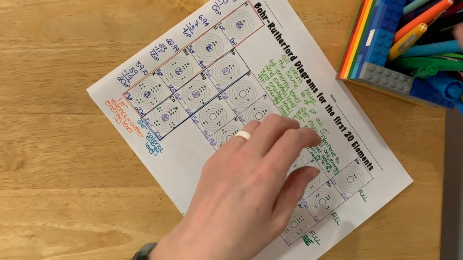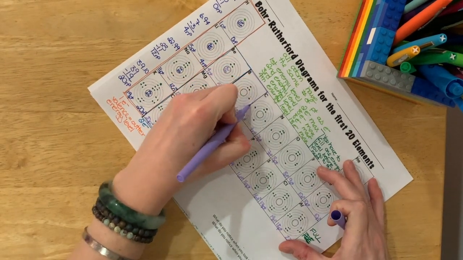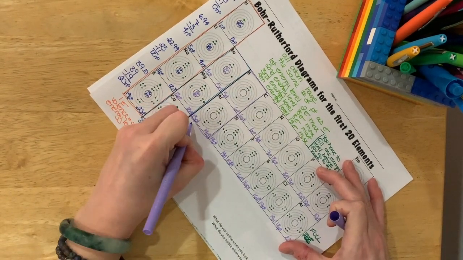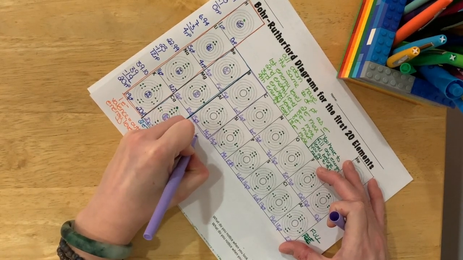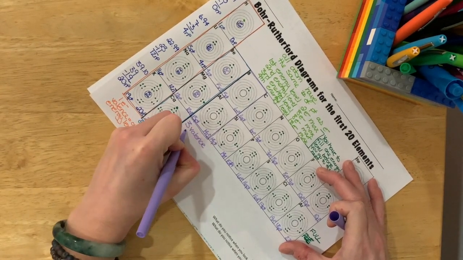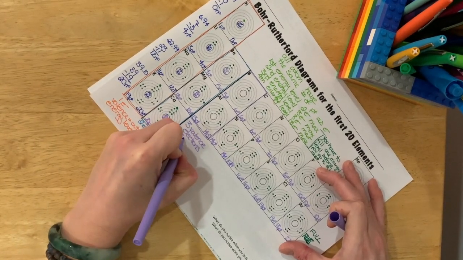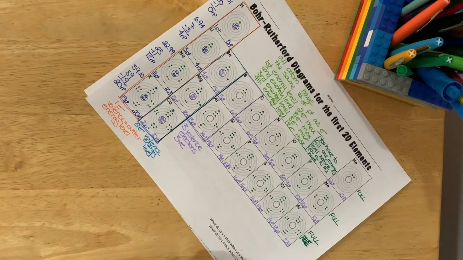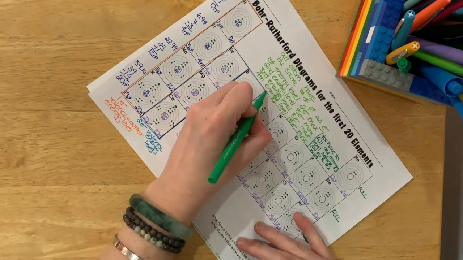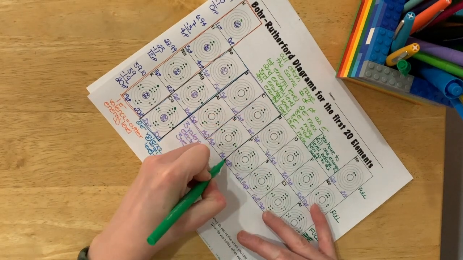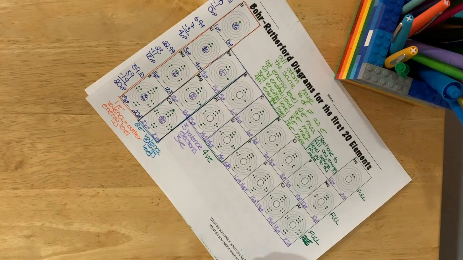Then you will notice as we keep going across, these guys here have 3, and then we're just going to start calling them valence electrons. So you can just write 3 VE, 3 valence electrons. Then when you get over to the next one here, these ones have 4 valence electrons.